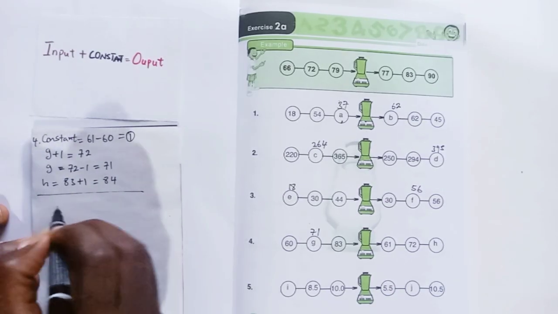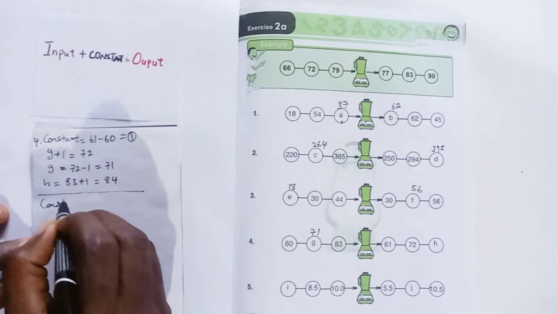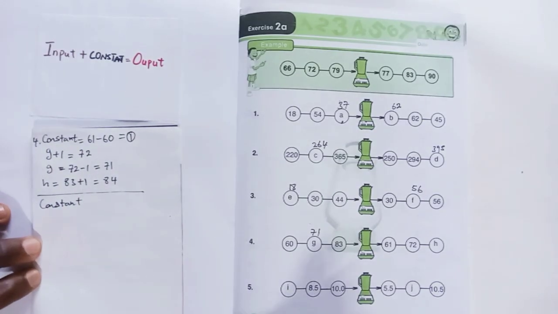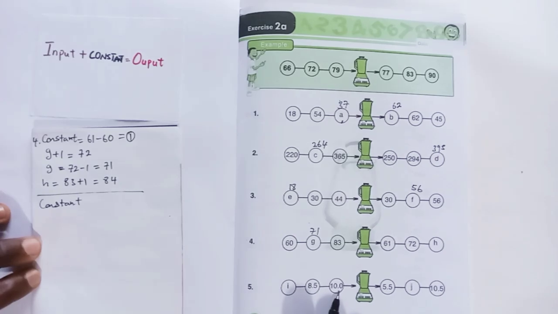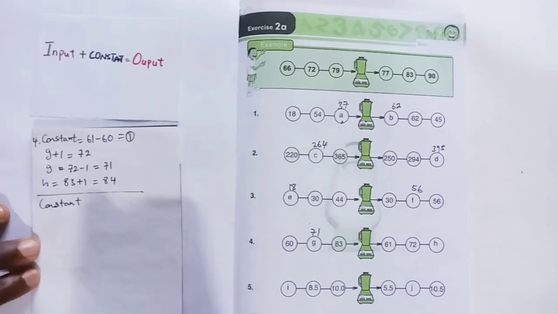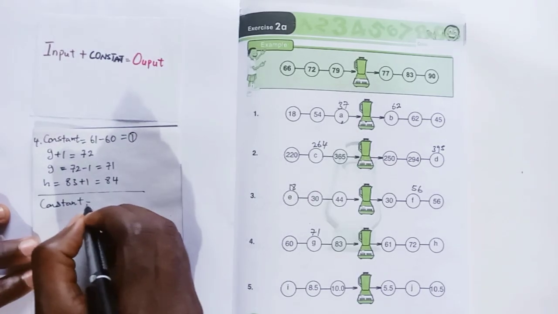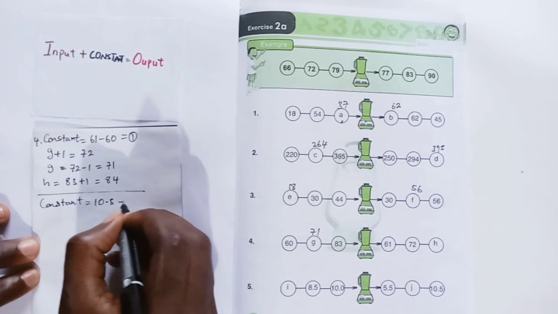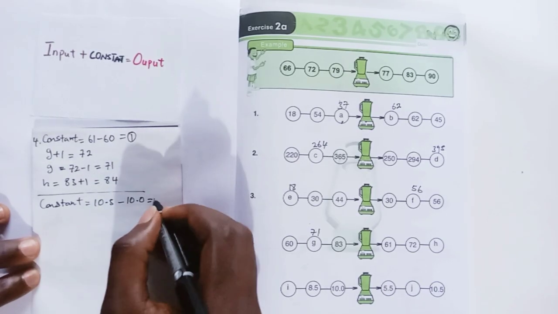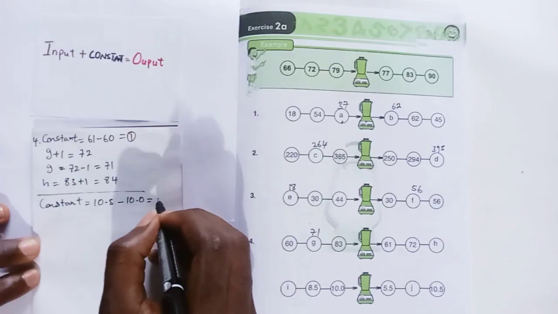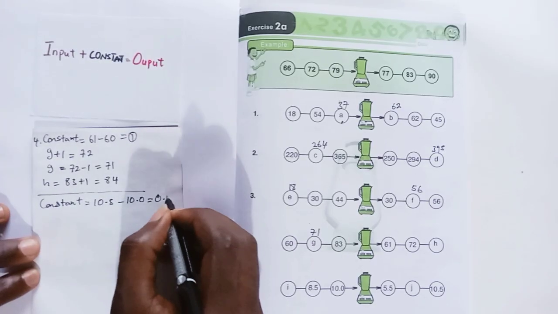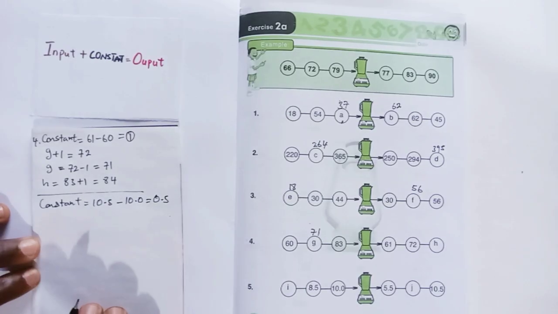Number 5, we are going to find our constant again. We are going to find two positions that are known. So we know the third position here, and we also know the third position here. So we subtract them. So that will be 10.5 minus 10.0, which is equal to 0.5. So our constant is 0.5.